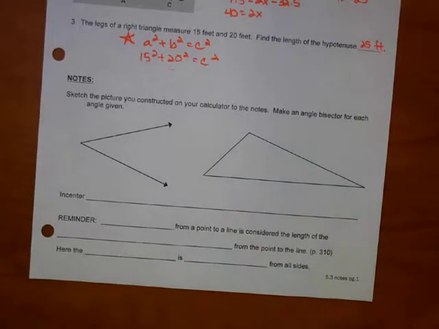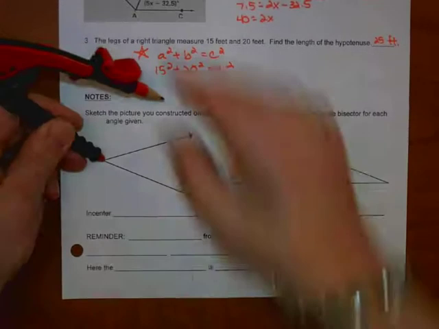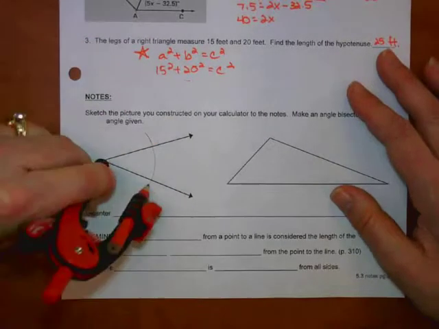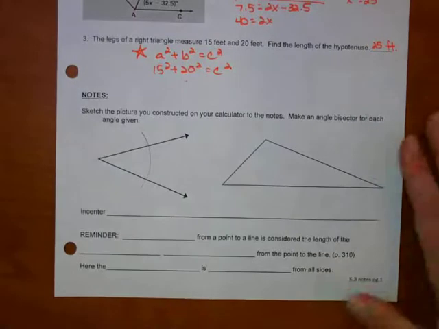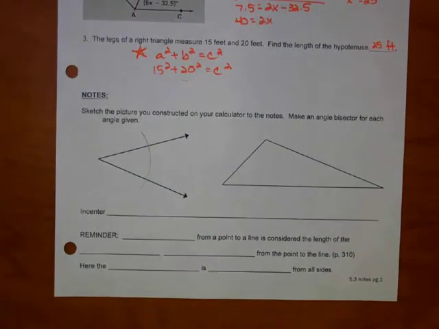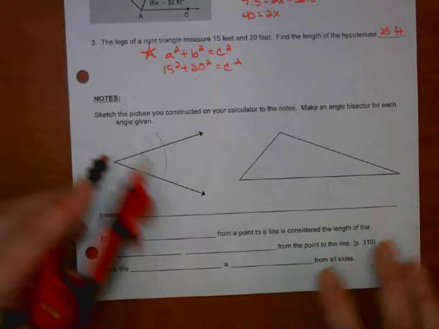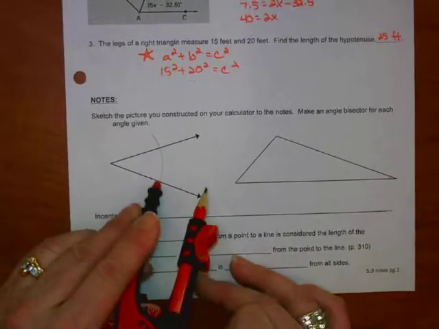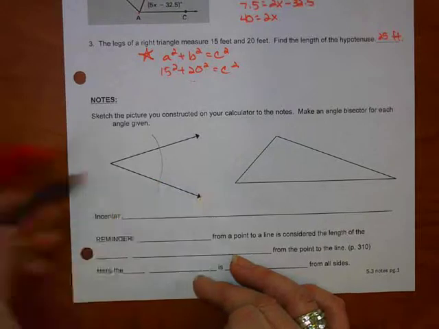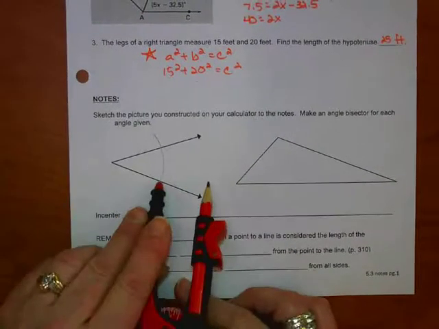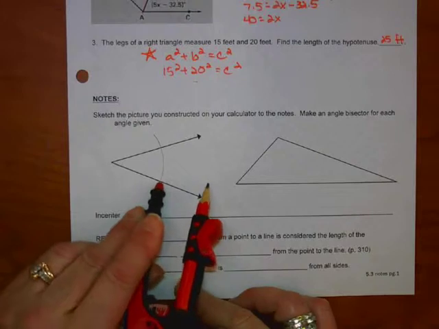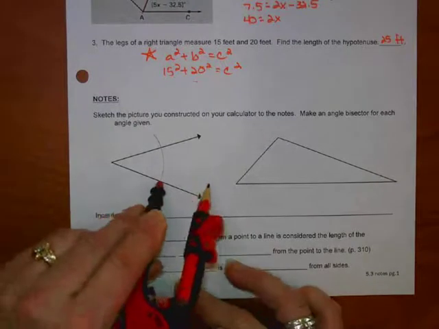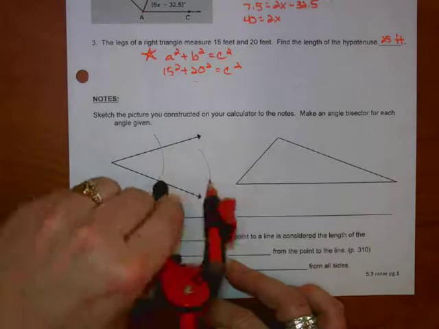So this is what I do. I take my compass and I just make an arc somewhere between both of the rays. I might shorten this a little bit, just because you don't have to. Maybe I'll use the same distance that I had on there. It doesn't really matter. So once I make my arc, then I'm going to put my point on the intersection here, and I'm just going to make an arc like this.